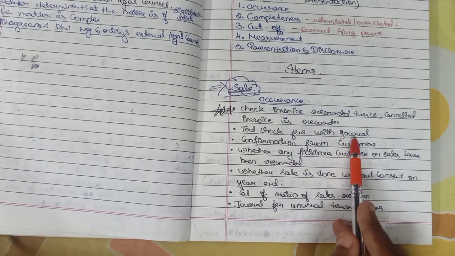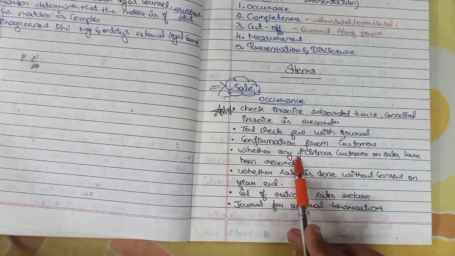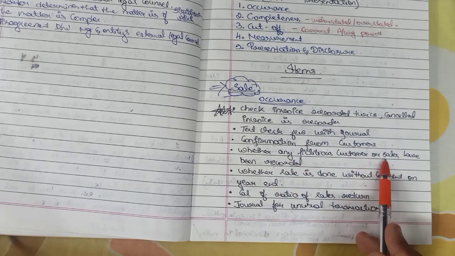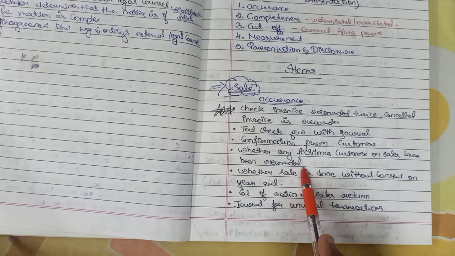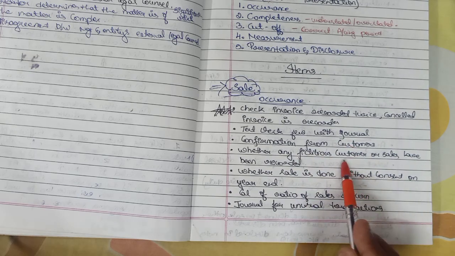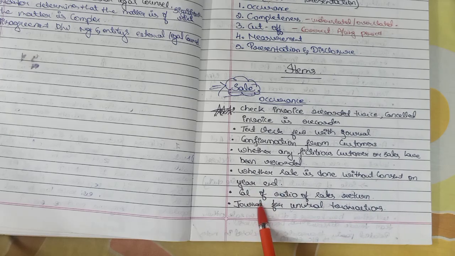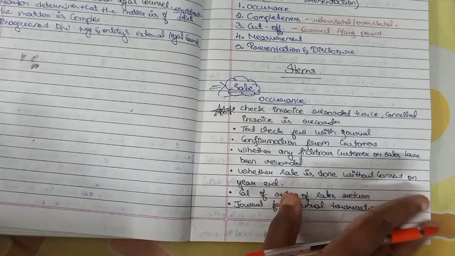Test check a few with the journal. Confirmation from customers on whether any fictitious customer or sales have been recorded, that means which do not exist but have been recorded in the books. Whether sale is done without consent at year end. Calculation of ratio of sales return. Journal for unusual transactions.